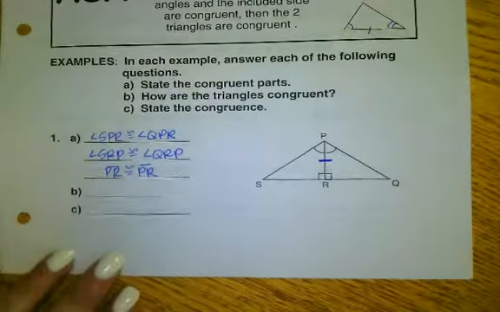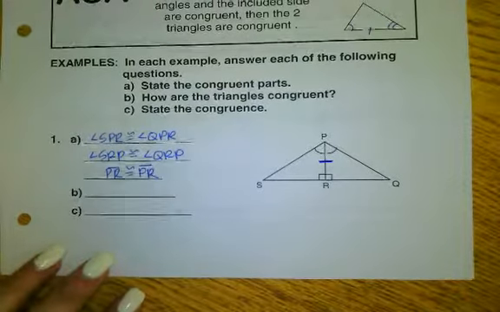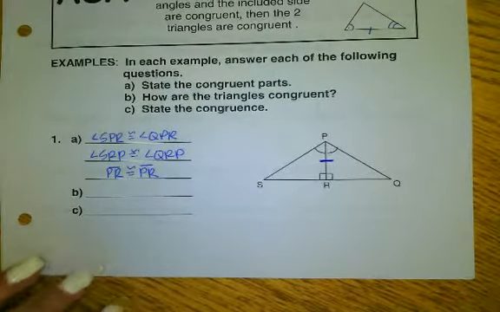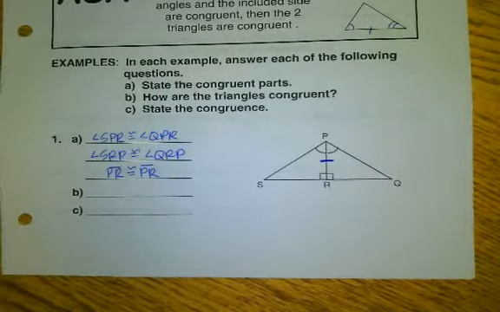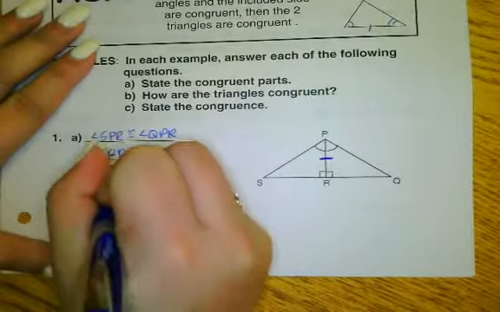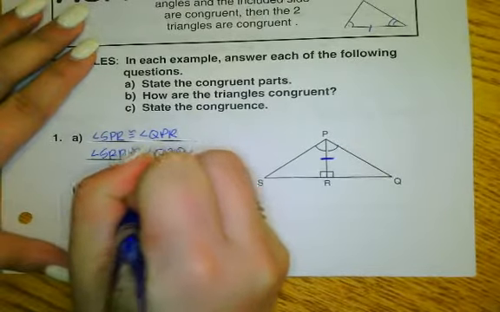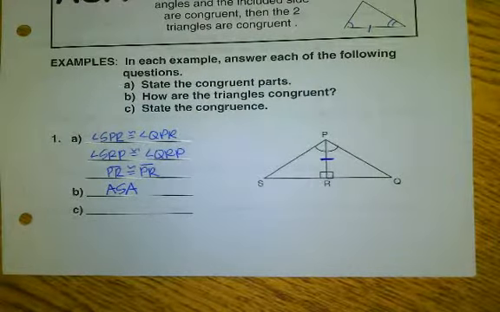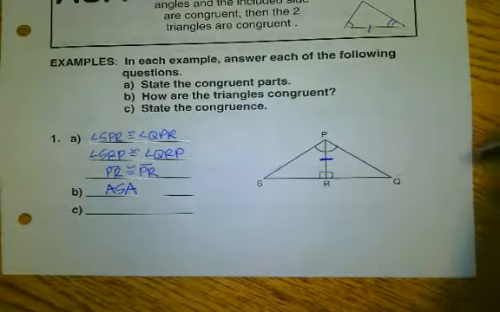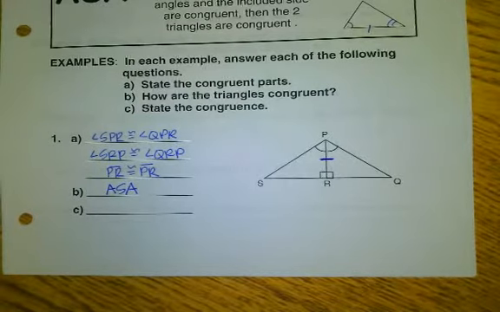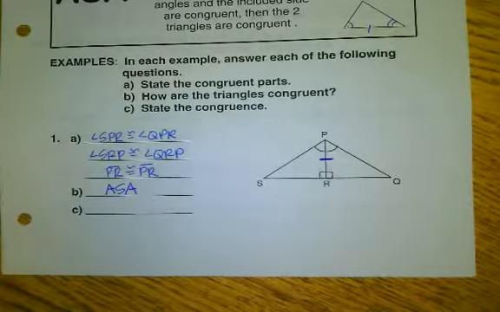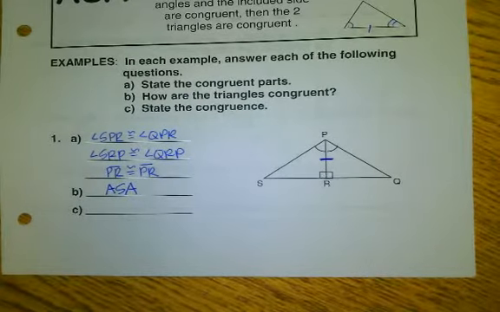So we have this angle, this side, and our 90-degree angles. How would the triangles be congruent? Angle, side, angle. Okay, so when we name our congruent statement, which a lot of you did not do on your skills check last class, it's very important how you organize your points.